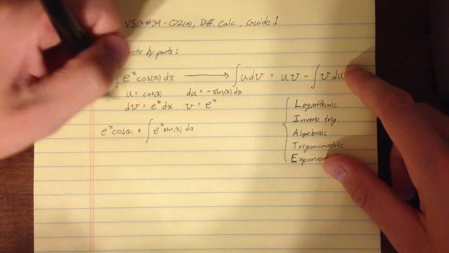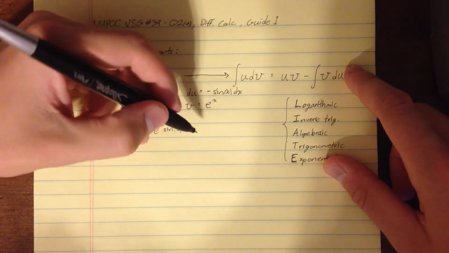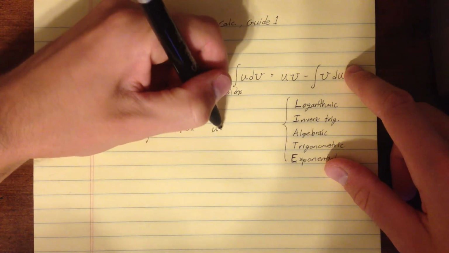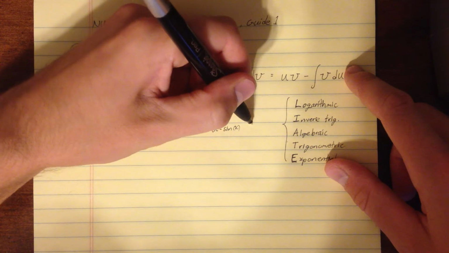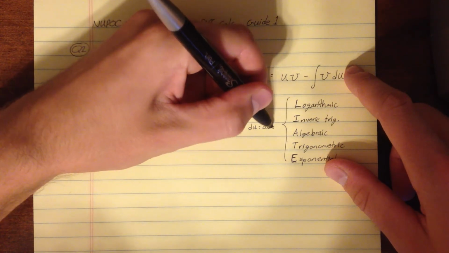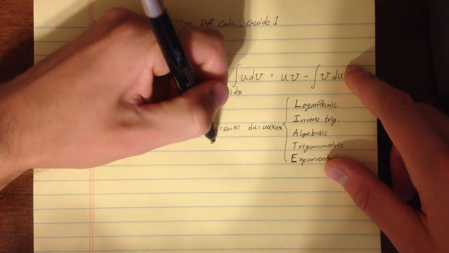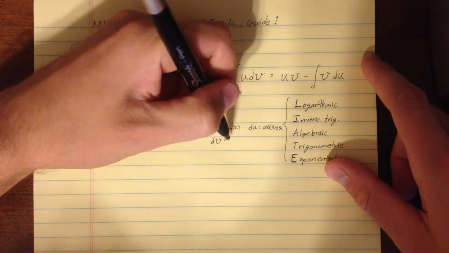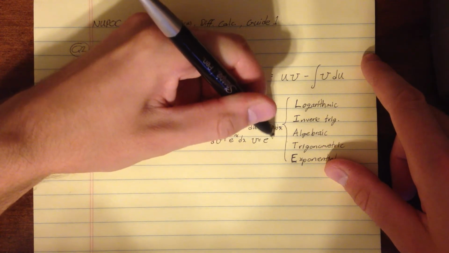So this is equal to our original function, but now we have this other integral, and it looks like we should use integration by parts here, so let's do the same thing. Let's choose u equals sine of x, so our du will equal cosine x dx, and we'll choose dv to be e to the x dx. So our v is just e to the x.